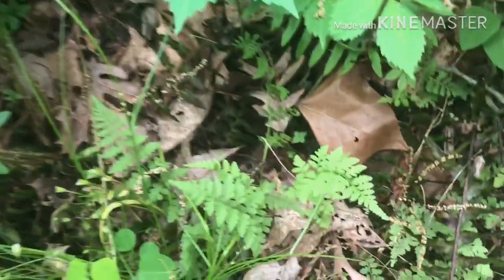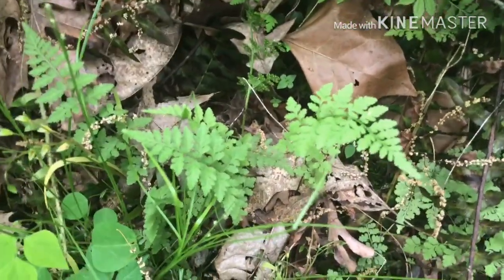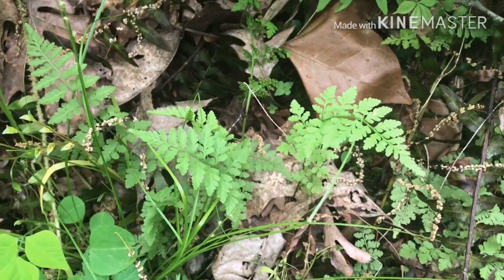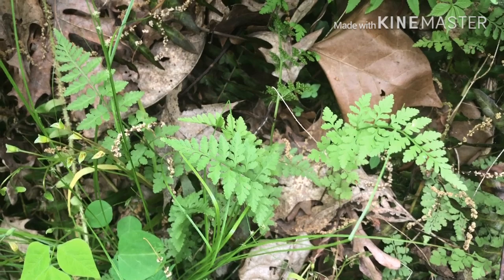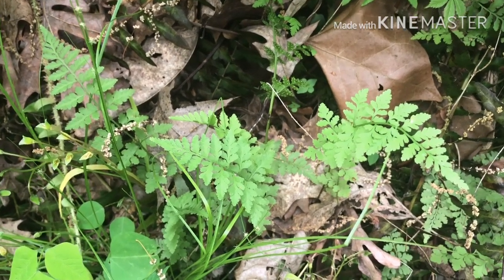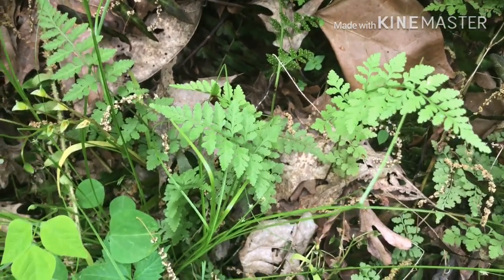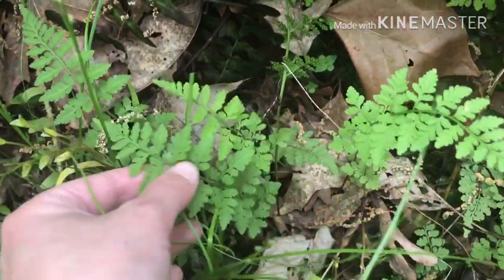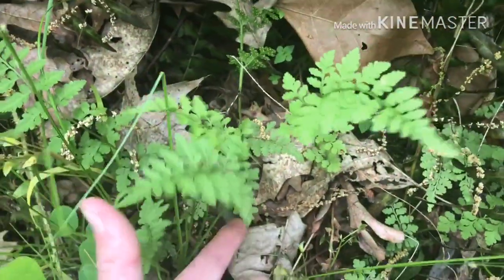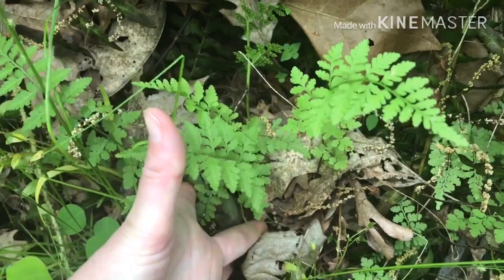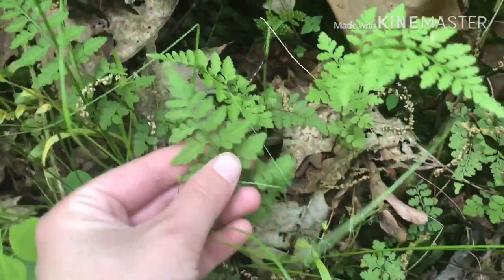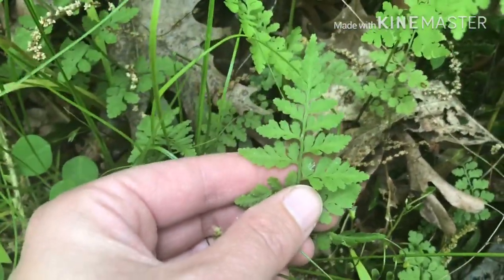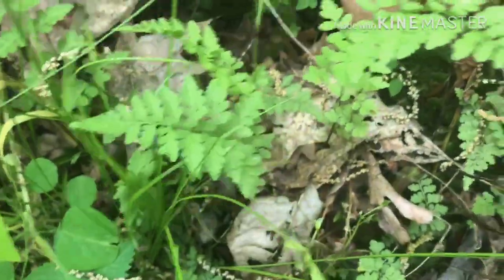I'm going to move right next to this and show you another one that I very briefly touched on while I was at Stemler Cave Woods. This one here is fragile fern, which is Cystopteris fragilis. It's a very small fern. It probably only gets to be the length of the fronds, probably only 6 to 8 inches. It's a very frilly, kind of lacy looking leaf. It's a very pale green color.